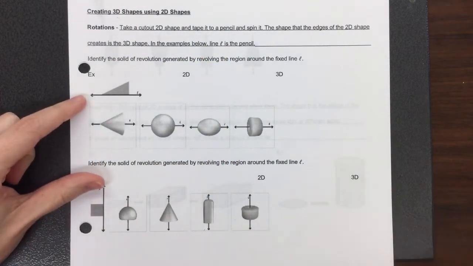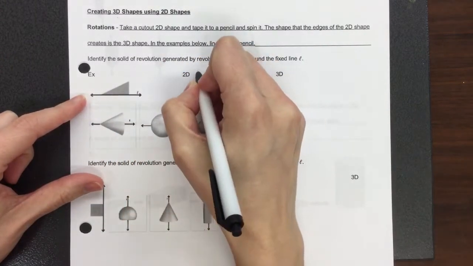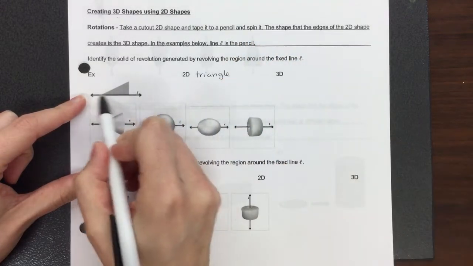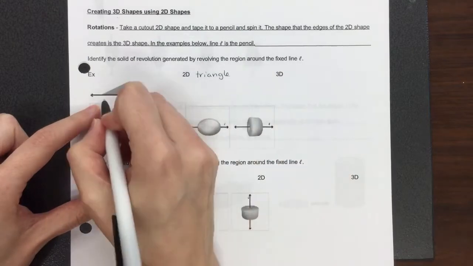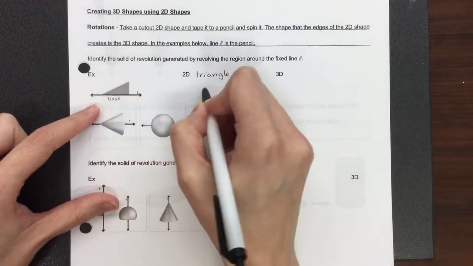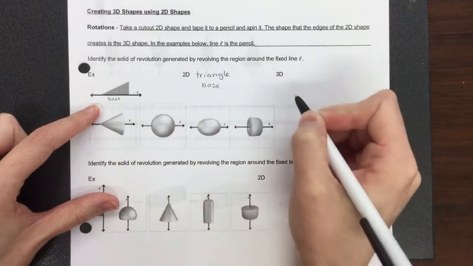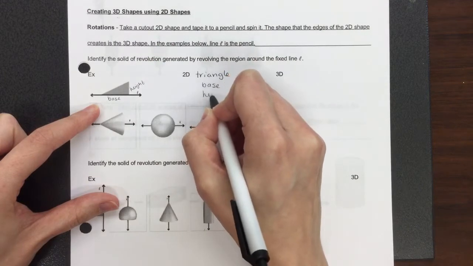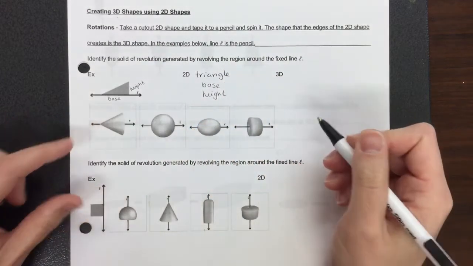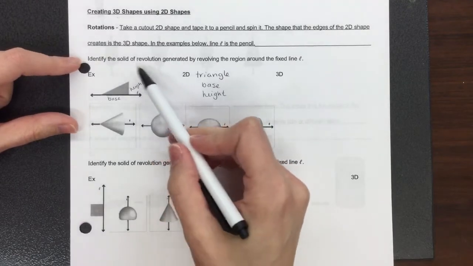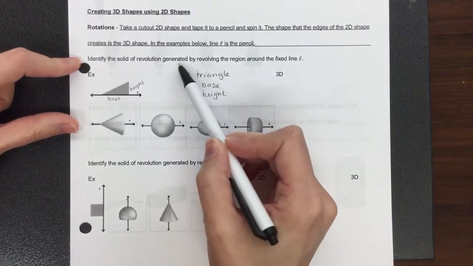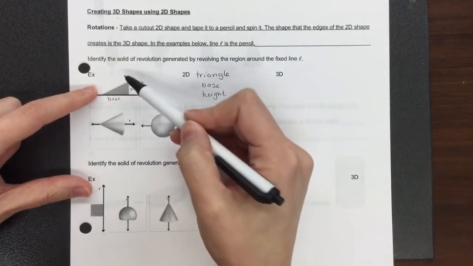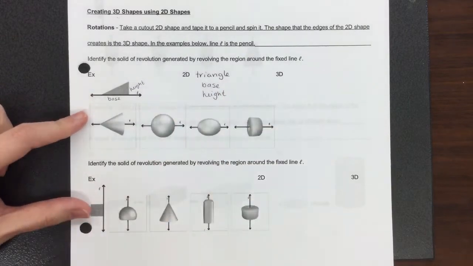So looking at the first example, they give us the shape right here. The 2D is a triangle. Here's the pencil line L. And looking at the triangle, here's the base. And then here's the height. And what the problem is going to ask you to do is to identify the solid of revolution generated by revolving the region around the fixed line L. So rotating this triangle around 360 degrees in a circle, what shape would that make?